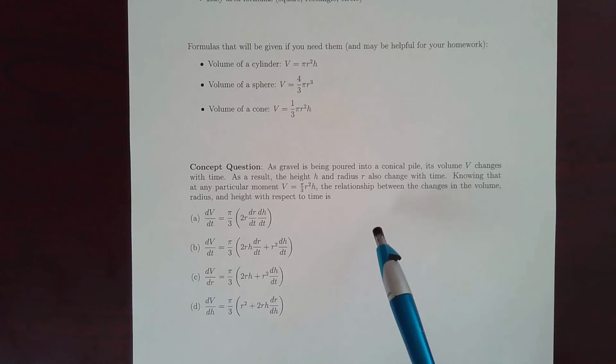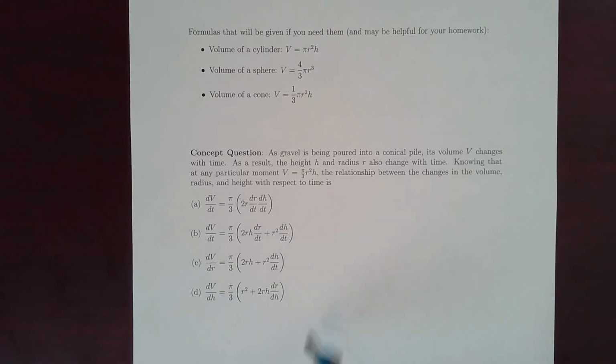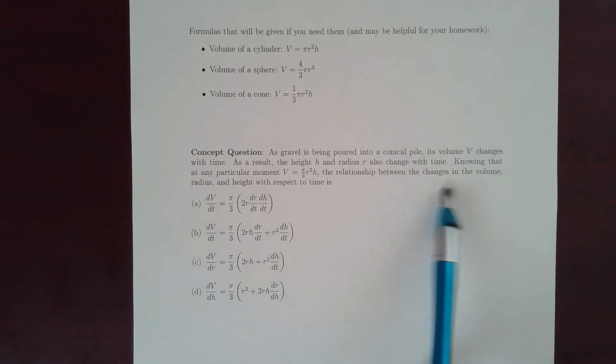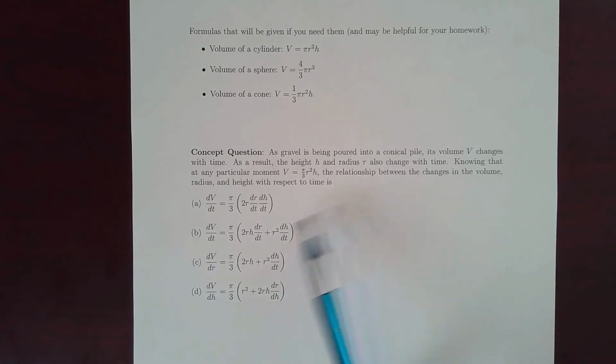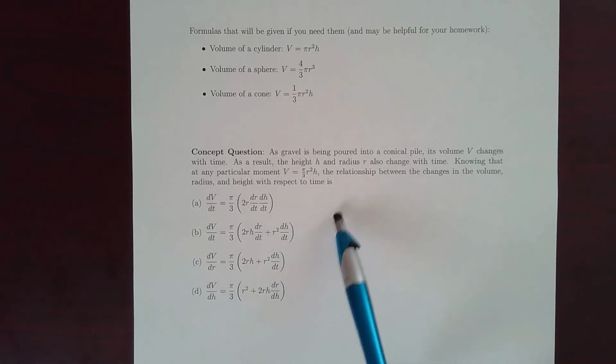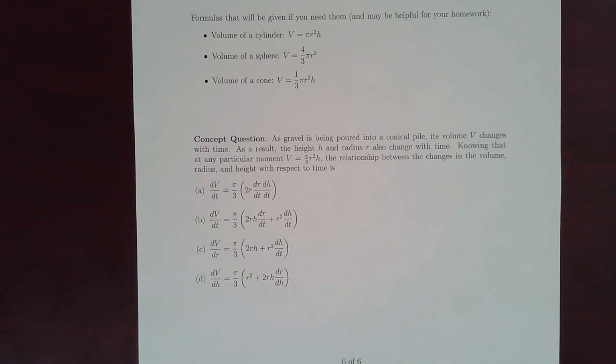We want to know how that relationship between the changes in the volume, radius, and height with respect to time looks like. So take a minute, see if you can figure out how to take this derivative and find out what the equation is going to be. And then after you've done that, unpause the video, come back and see if you were right.